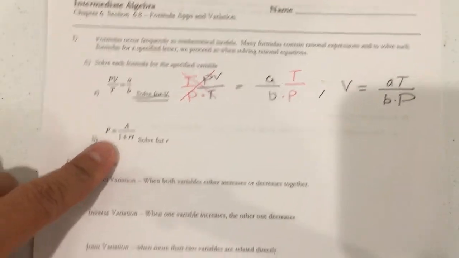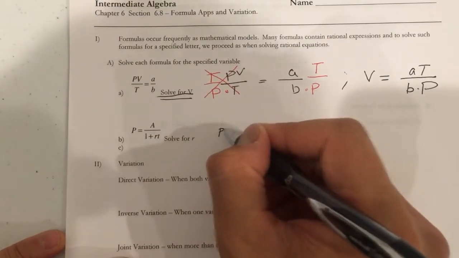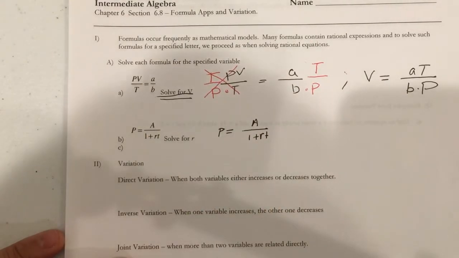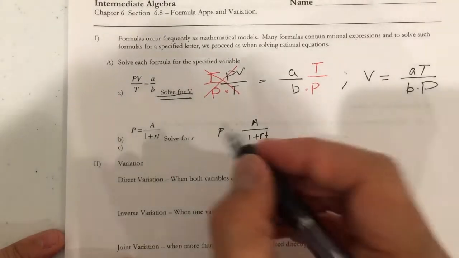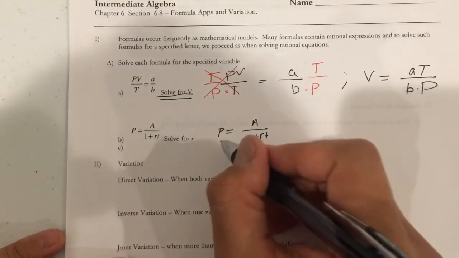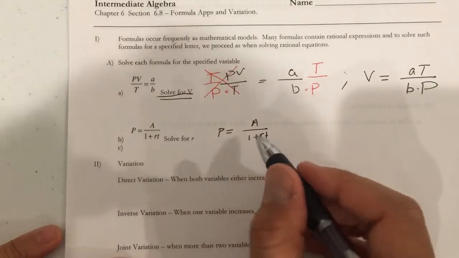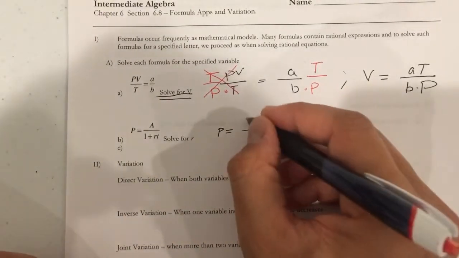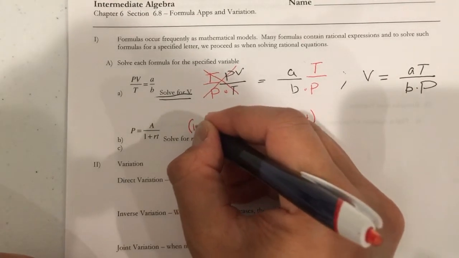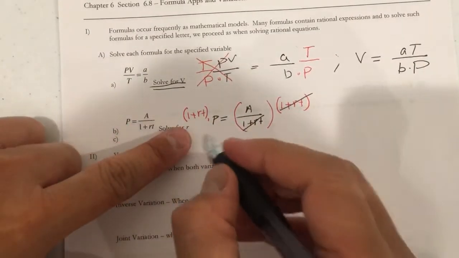Let's try to solve for R in this problem. So notice that I had P equals A over 1 plus RT. So how do I solve for R? Well, to solve for R, I'm going to have to try to get R to be on top. Now, there's a lot of ways to do that, but one way is to multiply both sides by 1 plus RT. And the reason why I'm doing that is because I'm trying to get R on top. When I do that, these two cancel out, but now I have R on top.